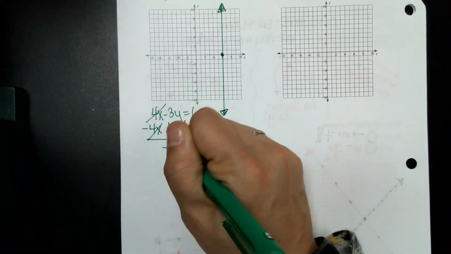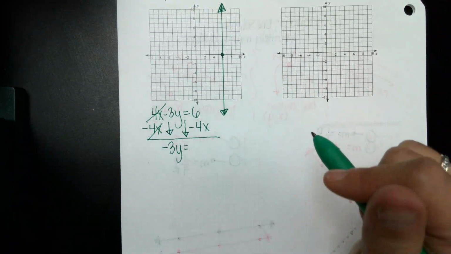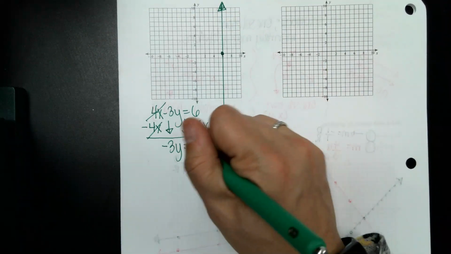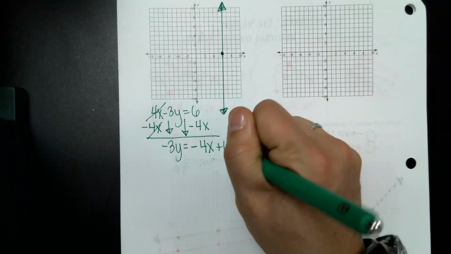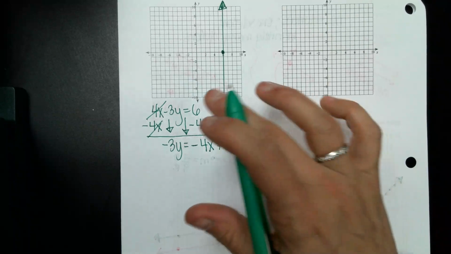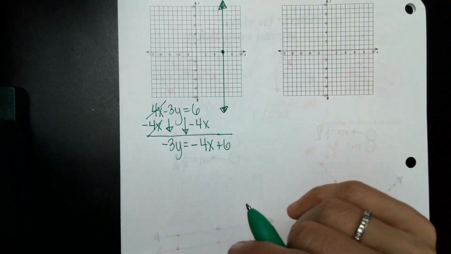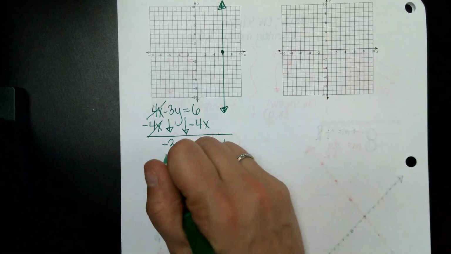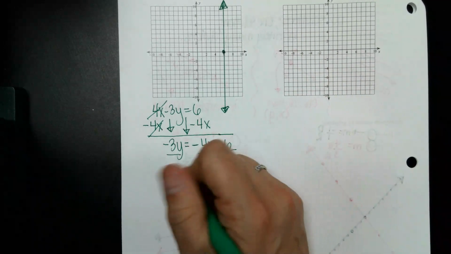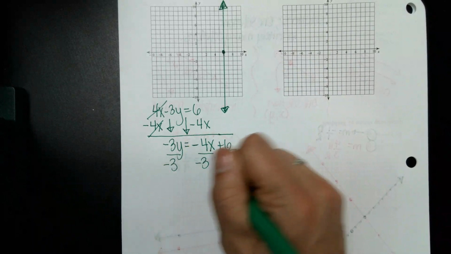So negative 3y equals, and then we usually put the x term first, so negative 4x plus 6. Remember, you can't actually subtract those two. You should have 3 terms here. And then we're going to divide everything by what? Negative 3.